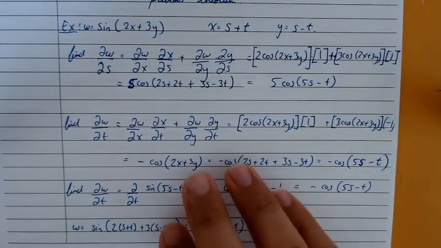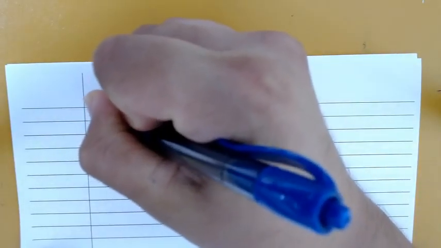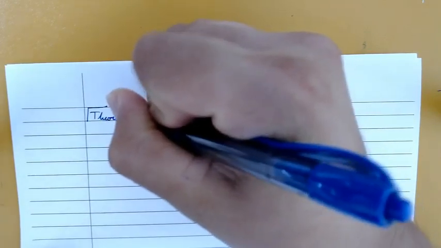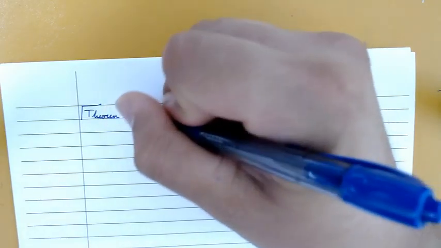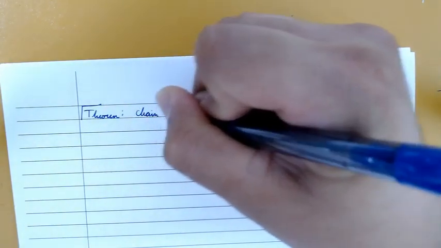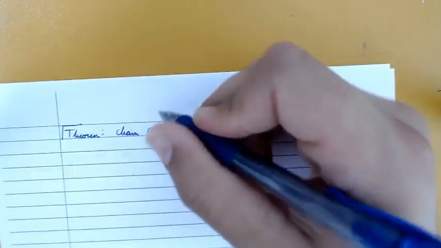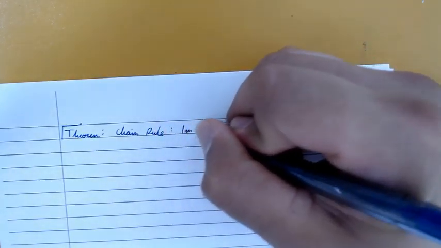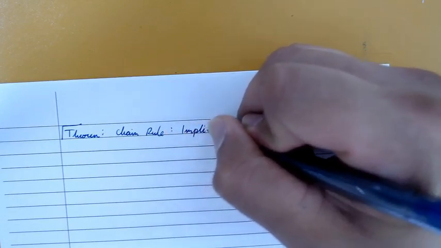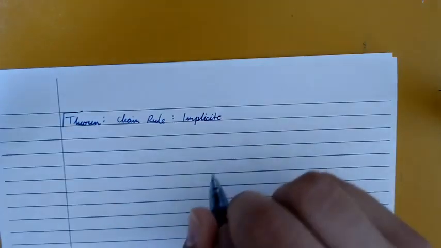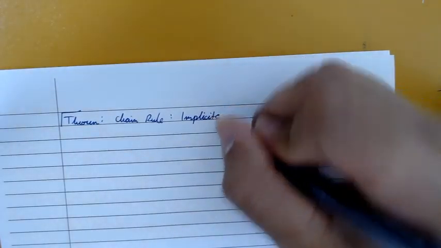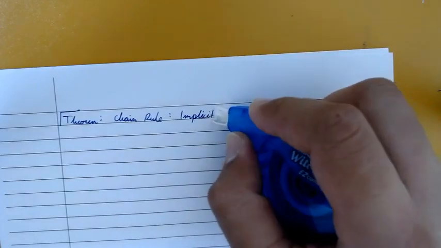Okay. Finally, for this section, we have one more theorem. This one, we're going to talk about the chain rule, and we're going to talk about implicit differentiation, something that we last saw in Cal 1. Well, actually, there's a few times where it shows up in Cal 2 as well. And I don't know how to spell. There should be no E at the end of that. Implicit differentiation.